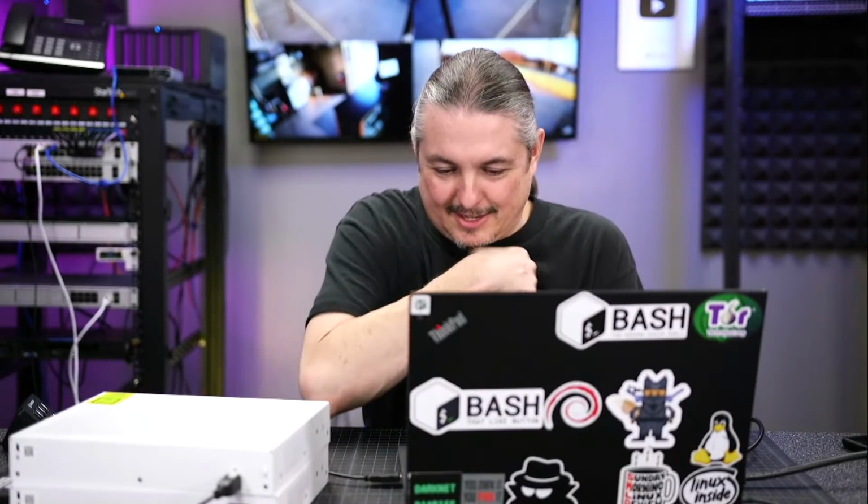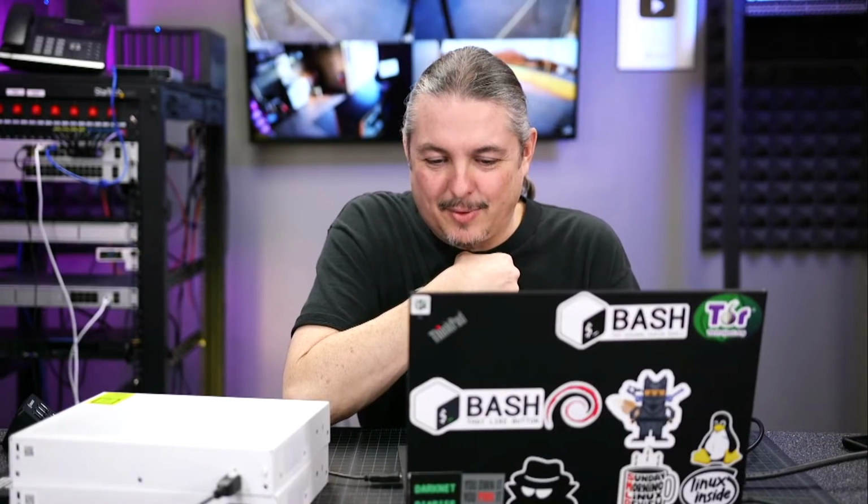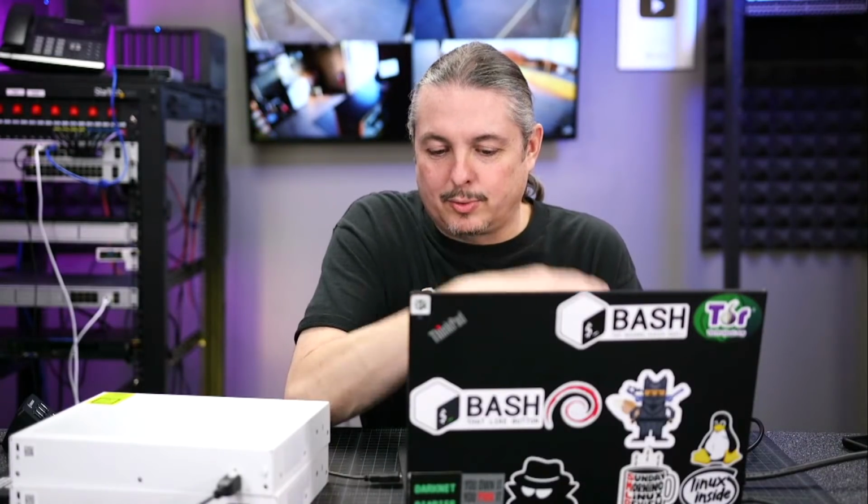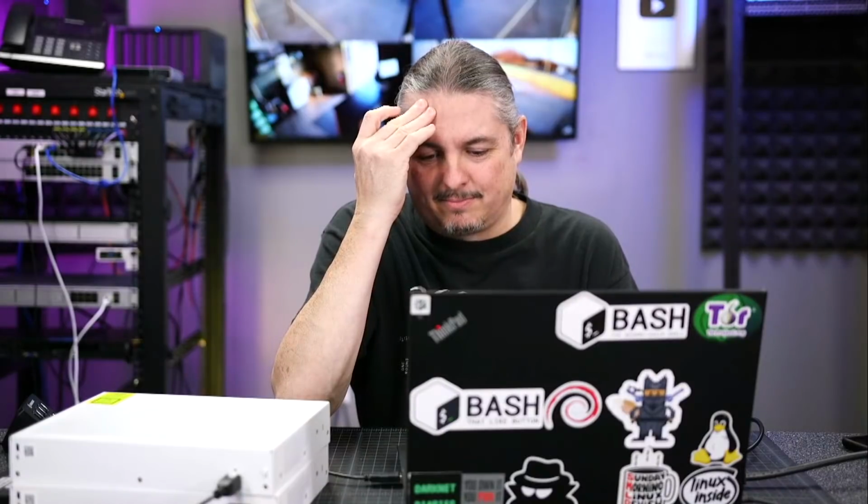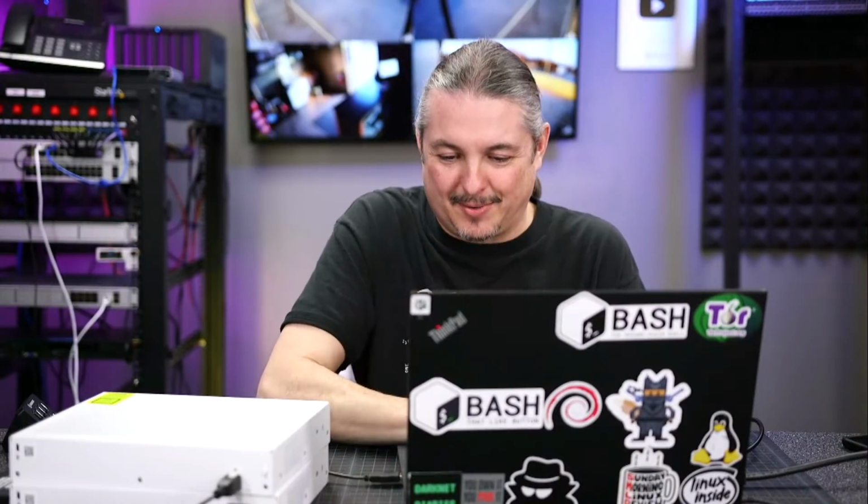Write erase. There we go. And reload. Yeah, I need to reset it. I want to go through the setup again because the other settings on this were kind of confusing. So, yeah, write erase and reload. There we go.